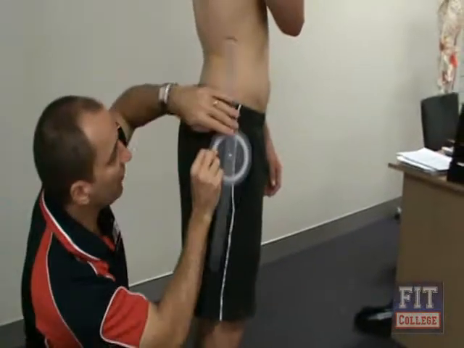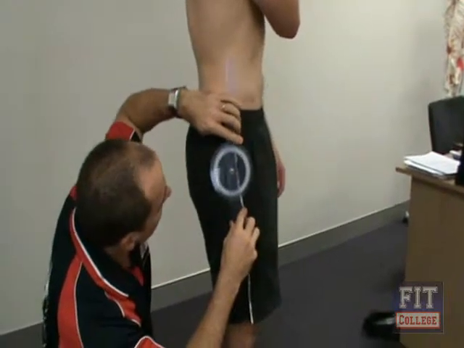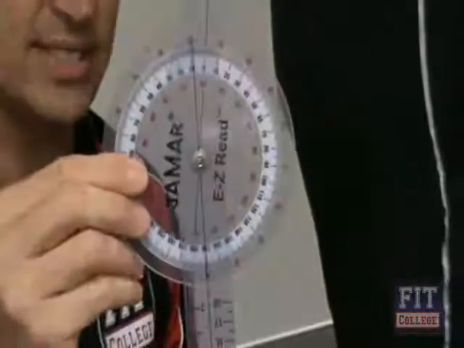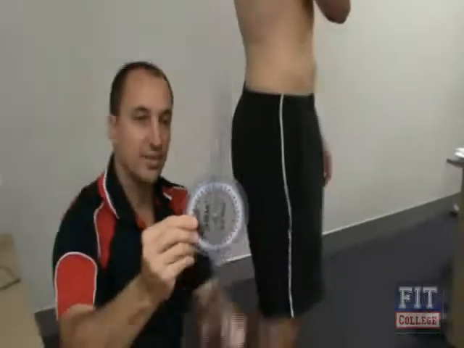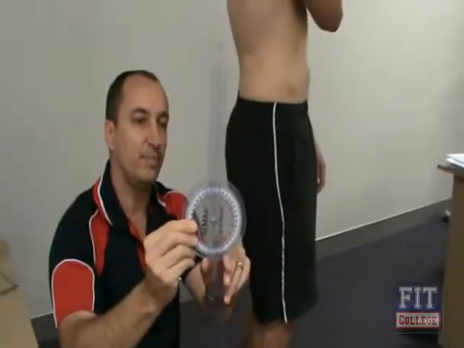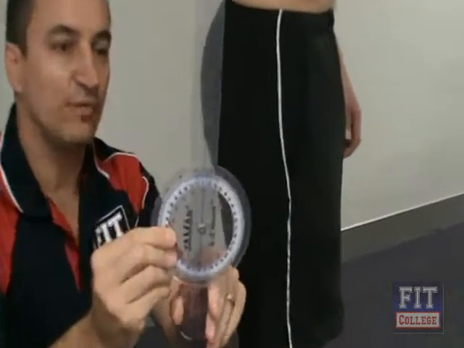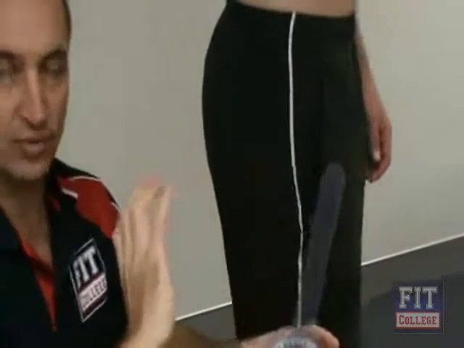Now if we do that in reverse and we go backwards, you'll see we now get a similar look here, but instead of being more than 180 degrees here, it's less, and that's what a posterior tilt looks like. So anywhere between 5 backwards and 5 forwards we take as neutral, but if it's more than 5 either way, we mark it down as being too far forward or too far backwards.